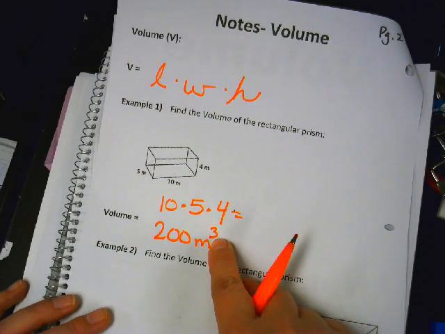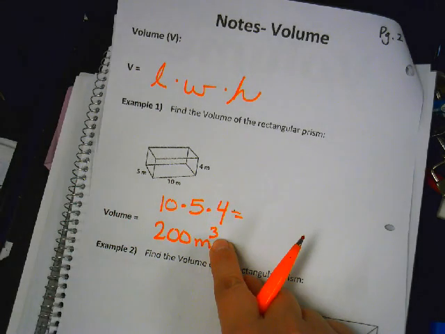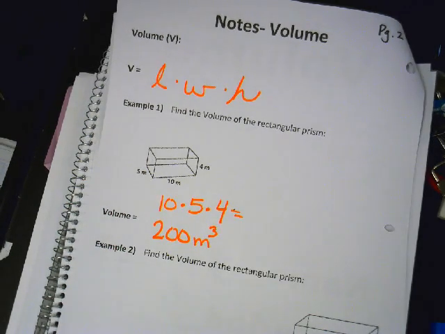Volume is to the power of 3. Area and surface area is to the power of 2. Perimeter and circumference is to the power of 1. You don't write an exponent. But when we do volume, it's to the power of 3. And that's it. What part of this is hard? Knowing that there's a little 3 there? We'll just memorize it. How many numbers did you multiply? 3. 1, 2, 3. So 3.